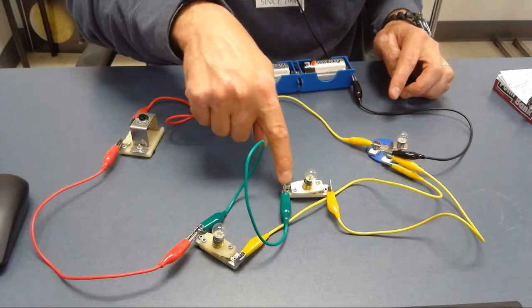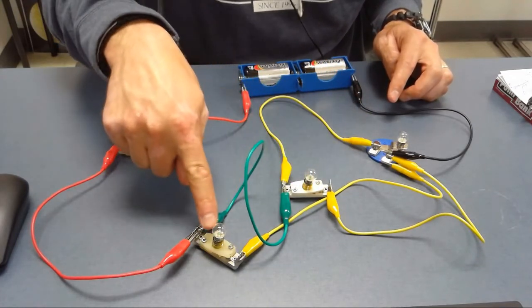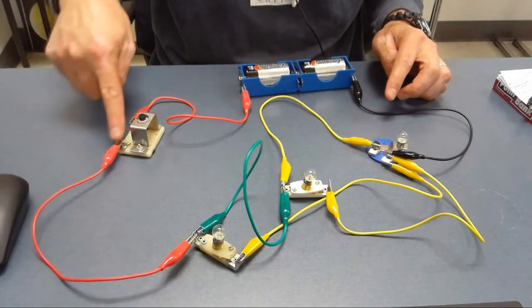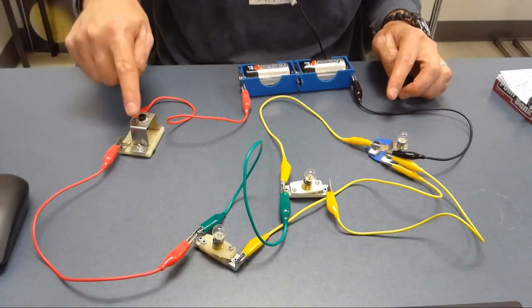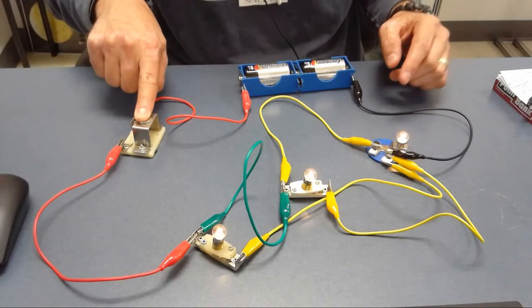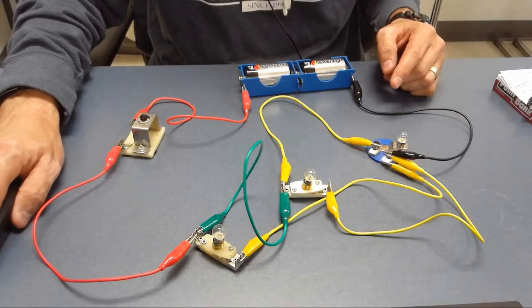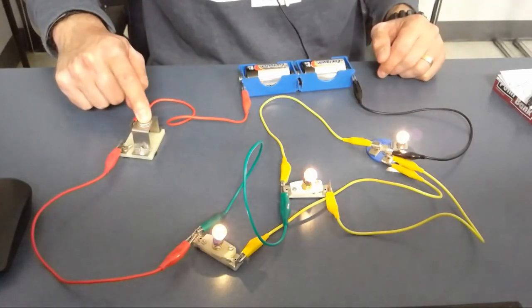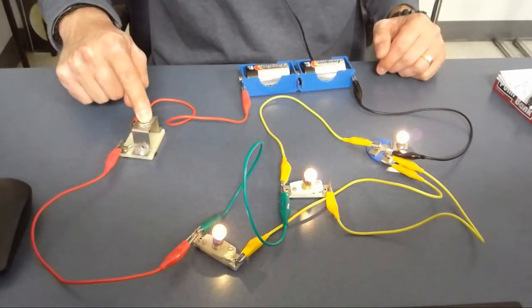I can bypass this bulb and go back to the battery, bypass that bulb and go back to the battery, through this switch back to the battery. All right, and turn the switch on, we can see that all the bulbs light up. You can probably see it better with the lights off. Right, so all the bulbs are lit right now.